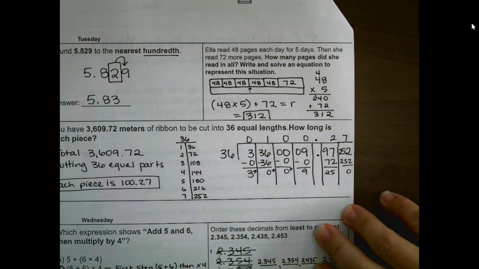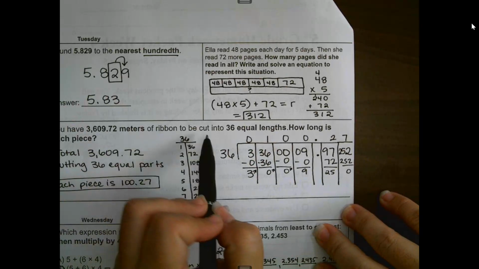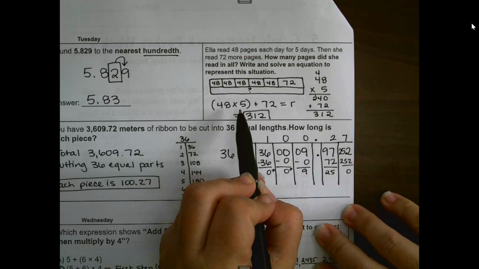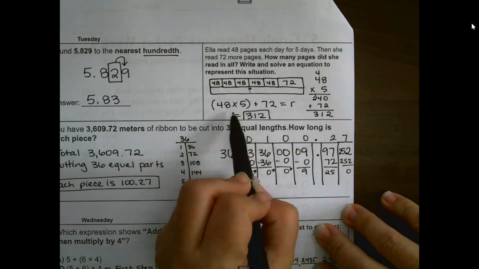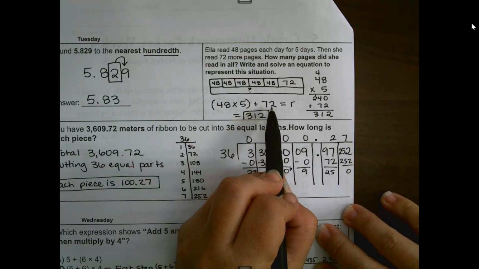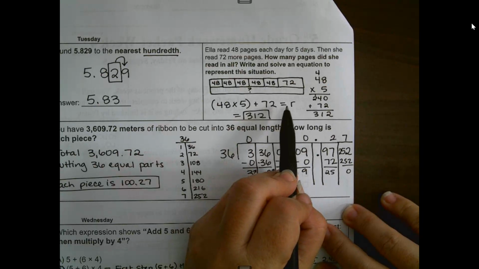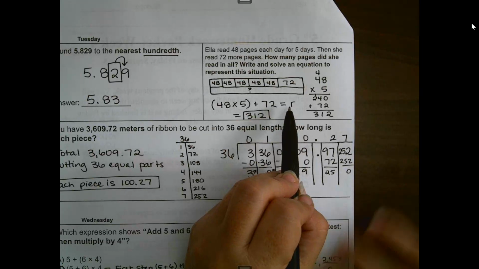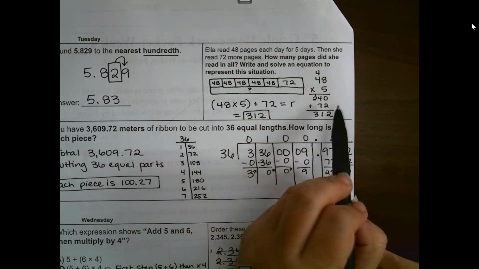So in order to solve this, I'm going to do 48 times 5. I put that in parentheses because I want to do that first. And then I'm going to add the 72, and that's going to equal R, I put R to show that's what she read in all. So then I solved it.